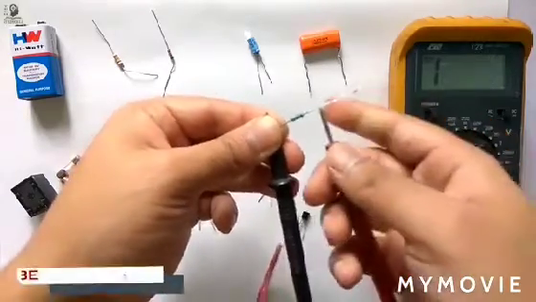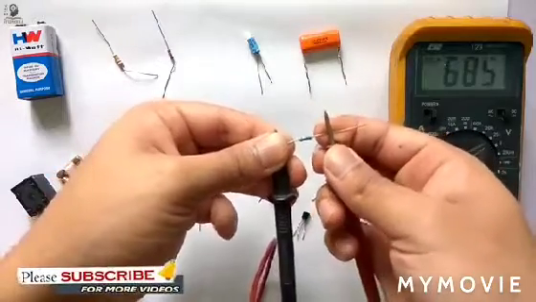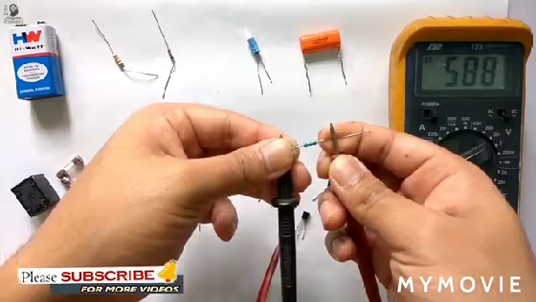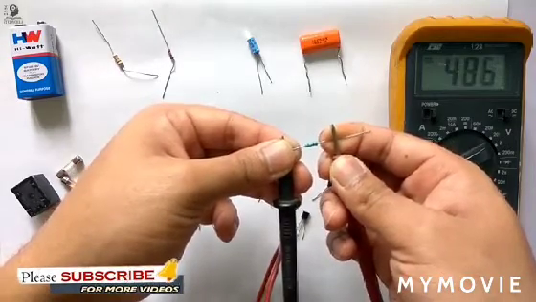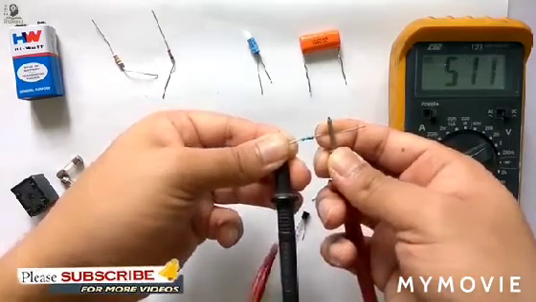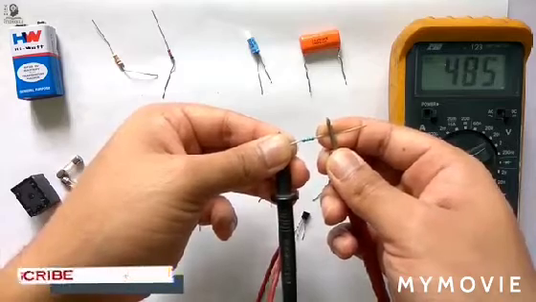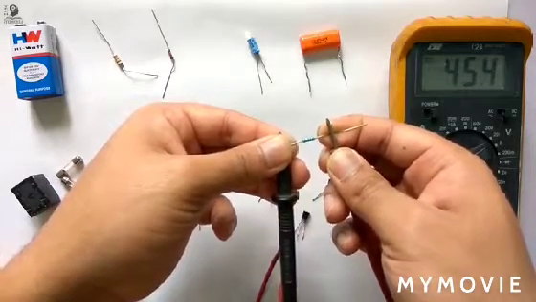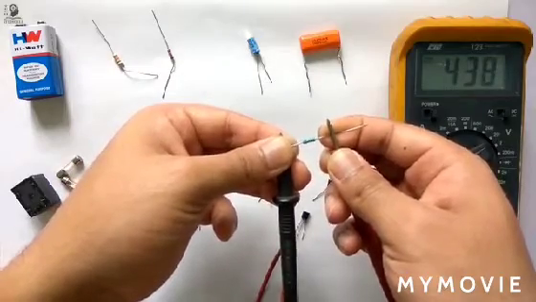But if I hold the resistance like this, then you can see we are getting an erroneous result, which is 600 kilo ohm. So if I hold the resistance like this during measurement, what I am doing is connecting my body across the resistor, so it will give me an erroneous result.